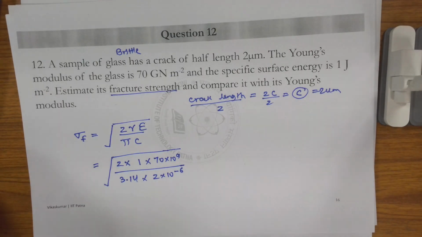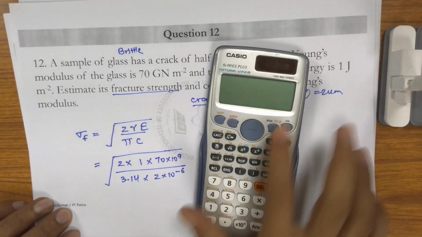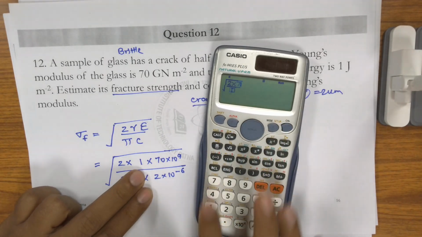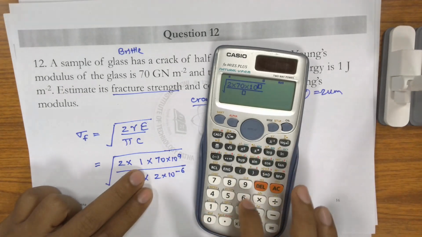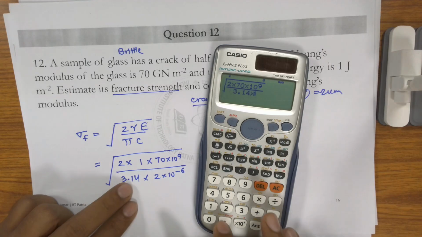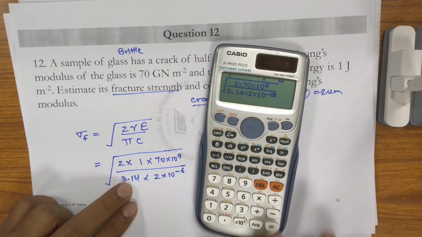Let's try to work it out. Root over 2 multiplied by 1, we will not consider the 10 to the power of 9 for now, divided by 3.14 multiplied by 2 multiplied by 10 to the power of minus 6.